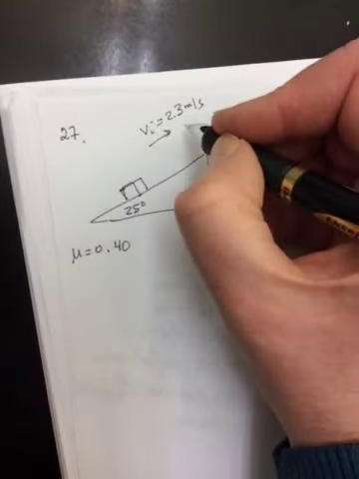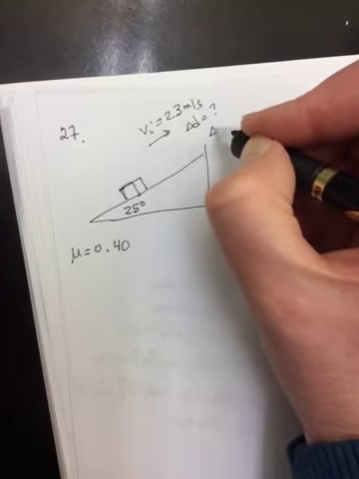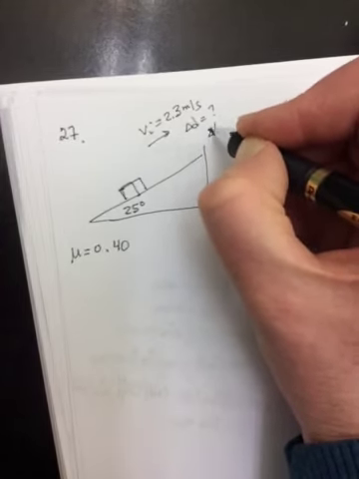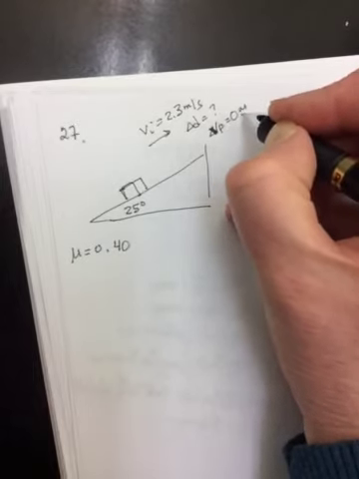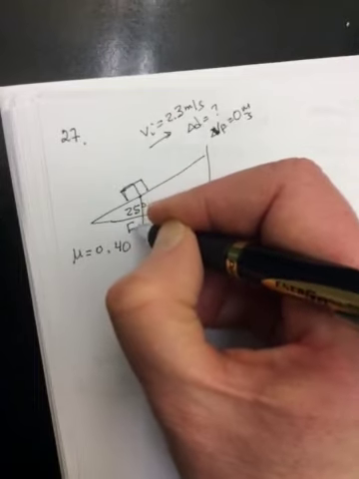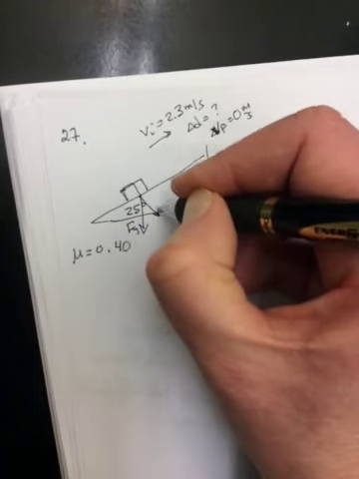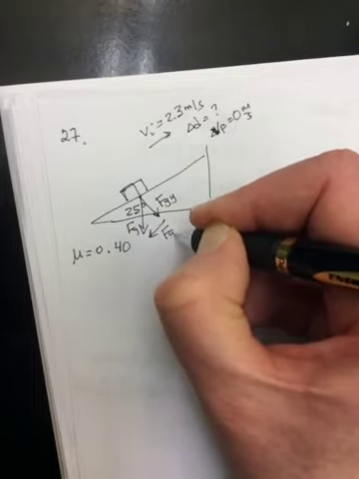Okay, so you have your initial velocity, you're looking for your delta d. In other words, how far does it go up before it stops? So v_f will be 0. But you need to find a. So Fg is going to be acting straight down. So this will be Fgy. Fgx will be down the incline.